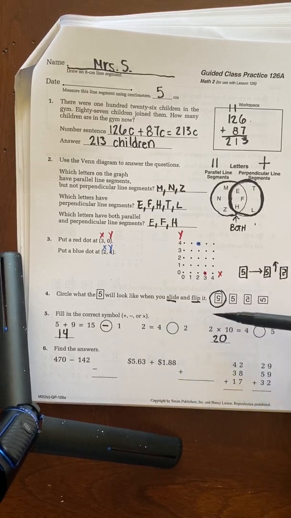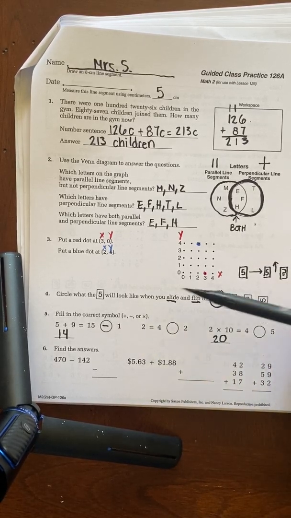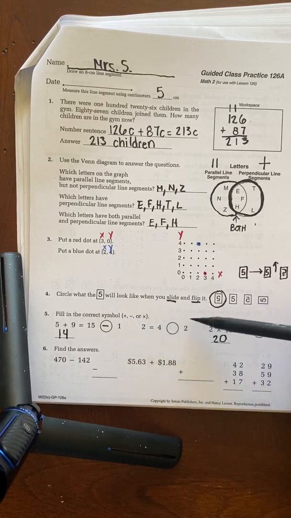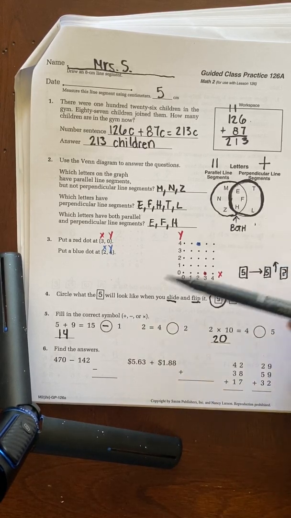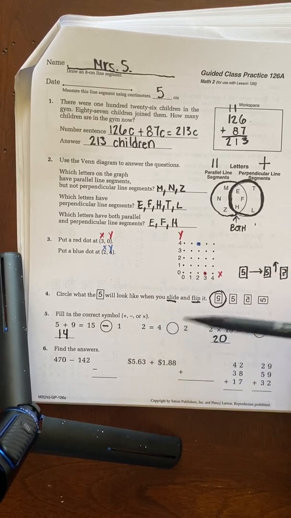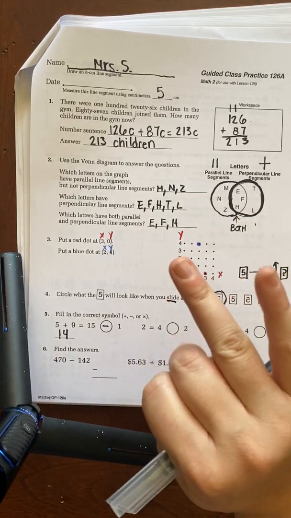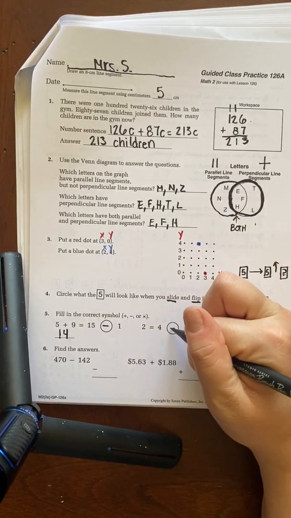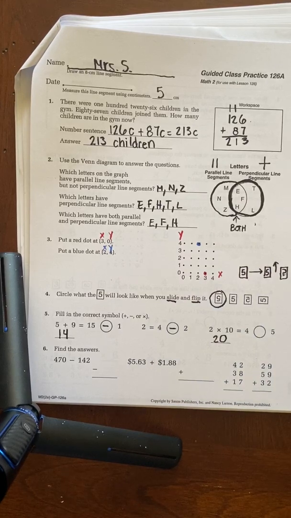All right, let's look at this one. I have 2 on this side and then a 4 and a 2 on this side. So if I plus it, 4, 5, 6, nope, that's not 2. If I minus it, what's 4 minus 2? 4, take away 2, 2. So is that even now? Yes, it is. It's the same on both sides.